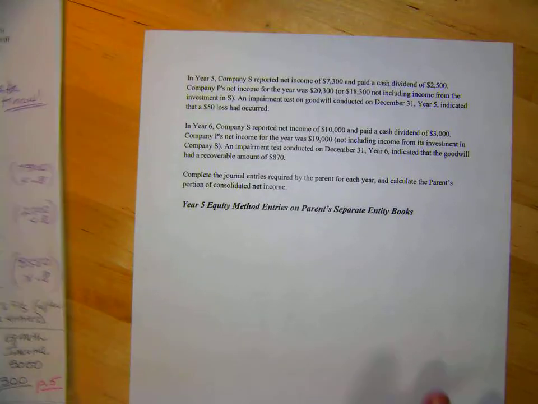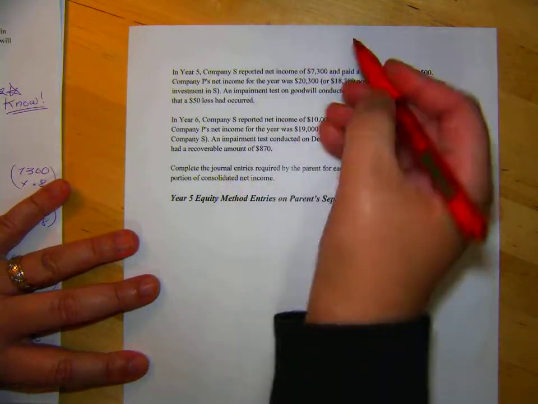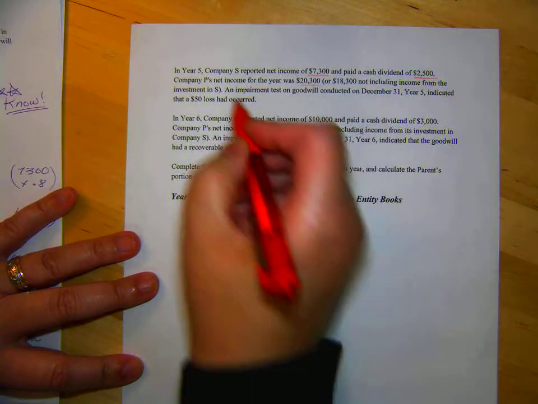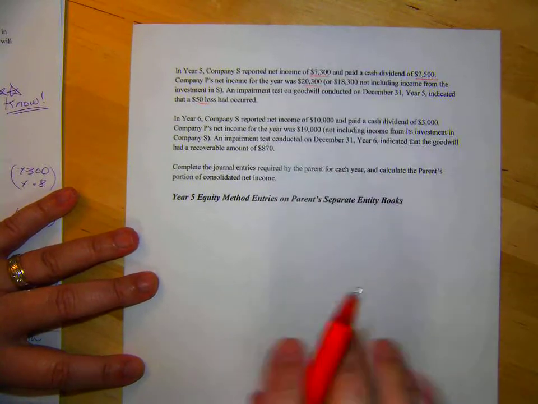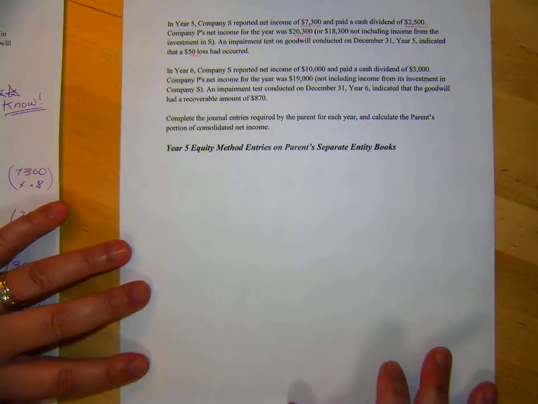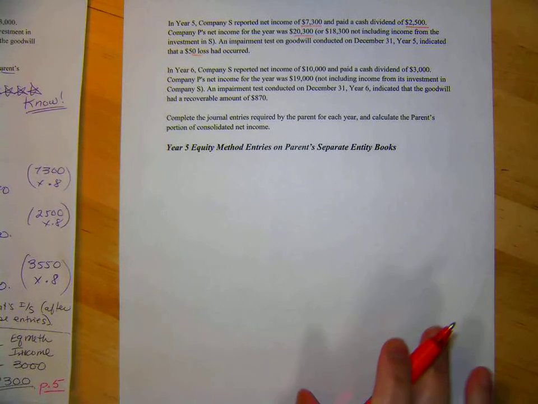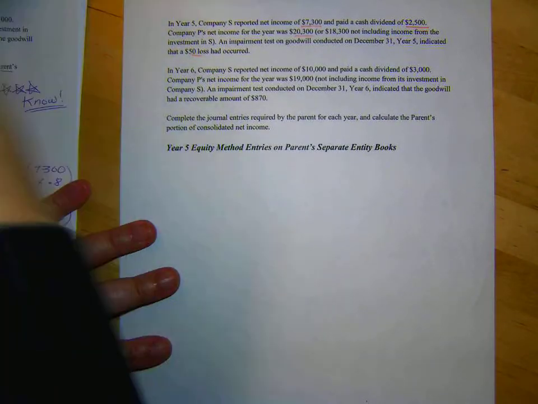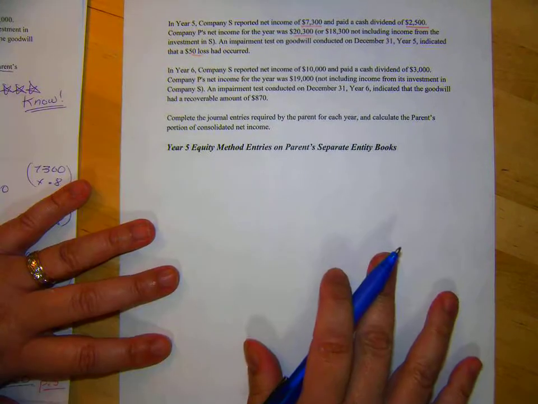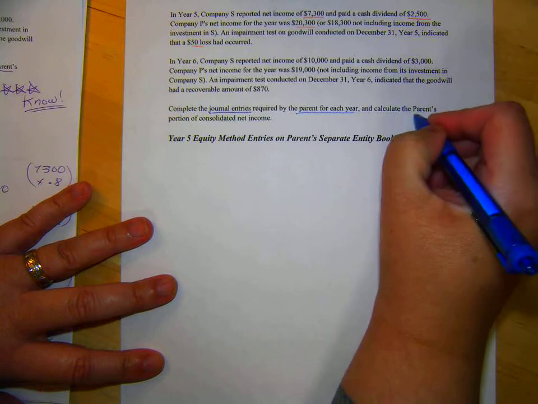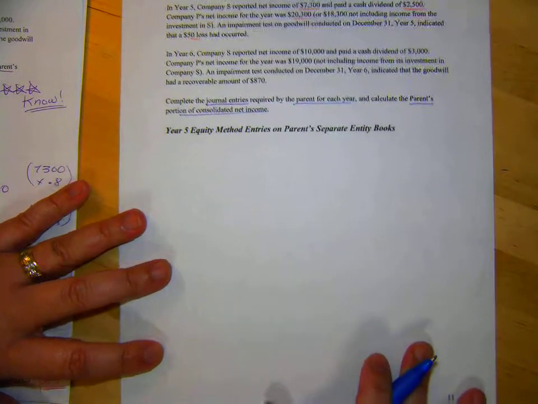So in year 5, the sub reported a net income of 100 and paid a cash dividend of 25. Okay, we know all this, impairment test. When you're doing these equity method entries, you also have to know how to do the schedules and stuff. So what I want to do is complete the journal entries required by the parent for each year and calculate the parent's portion of consolidated net income.